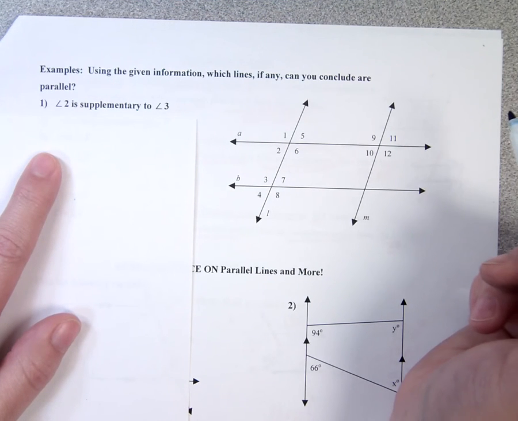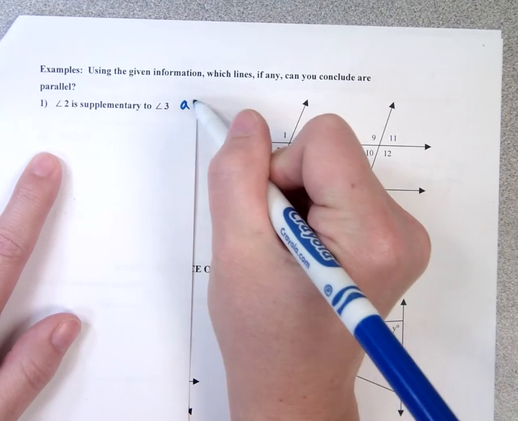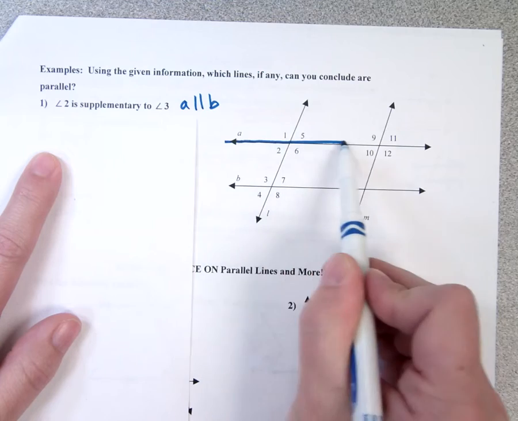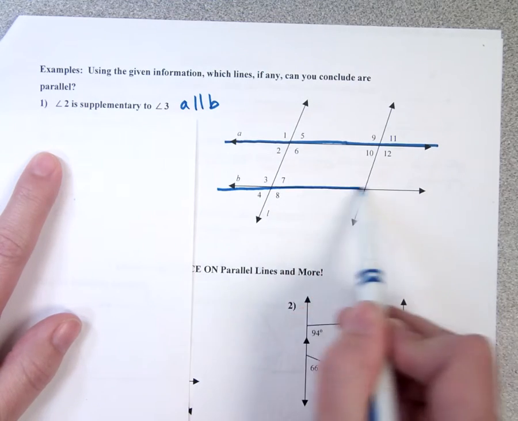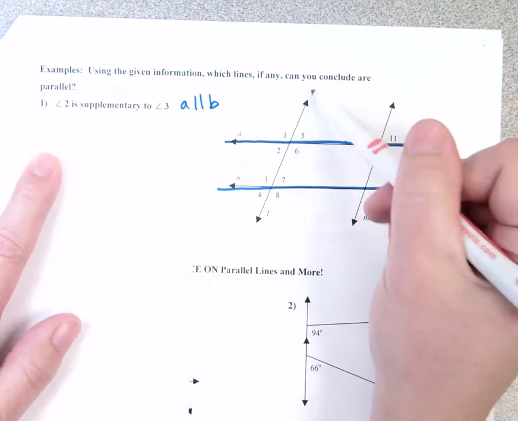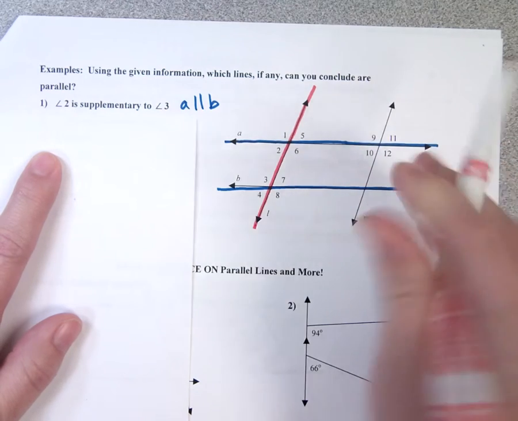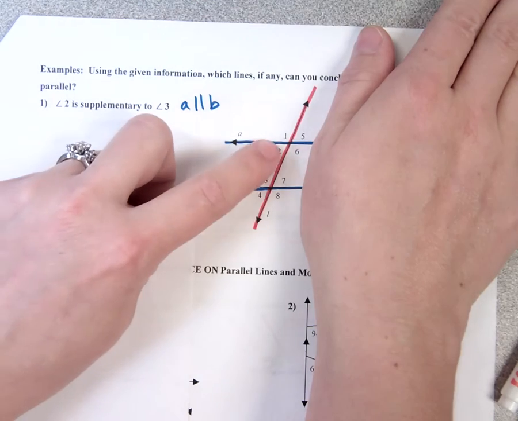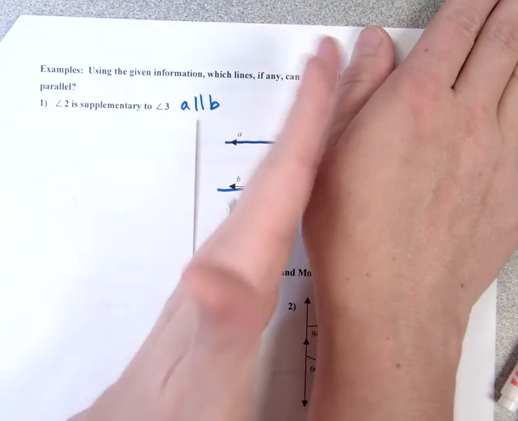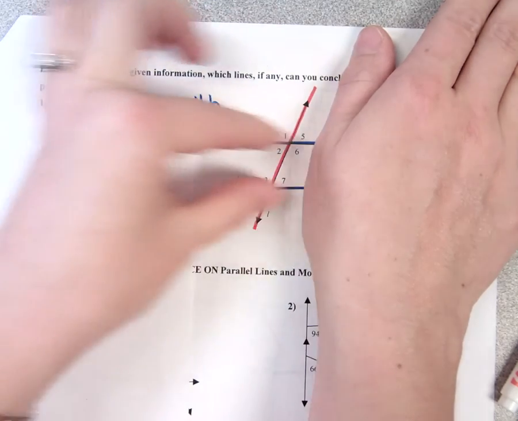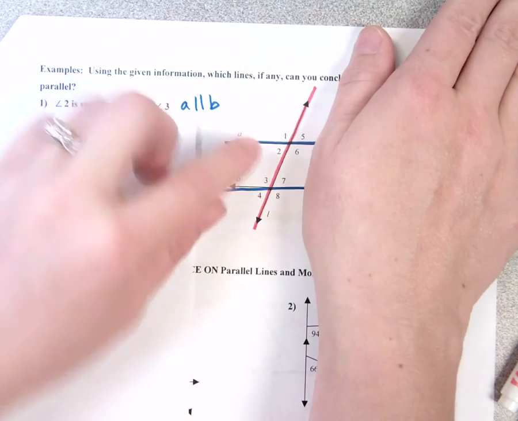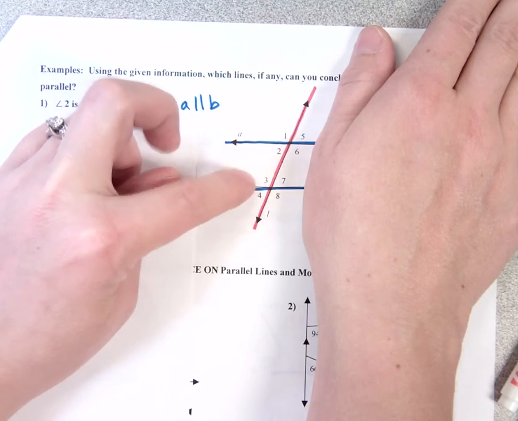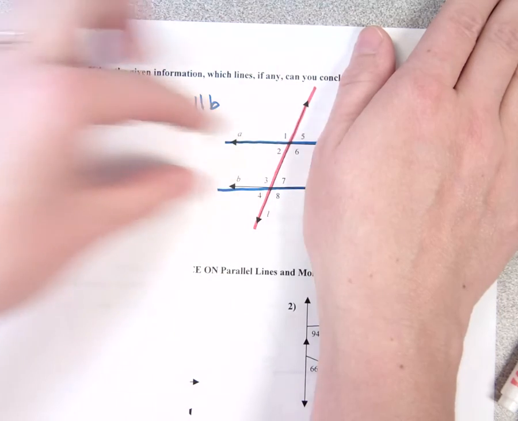And the answer is yes. Line A would be parallel to line B. So let me show you. I'm going to draw my parallel lines here in blue, and I'm going to draw this one in red. This would be the transversal. And I'm going to cover up all this. Do you see how 2 and 3 are up against the transversal? They're on the same side of the transversal. They're inside those parallel lines there. And because they add to be 180, then the same side interior are supplementary, which means that lines A and B would be parallel.